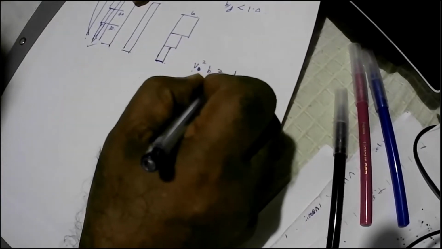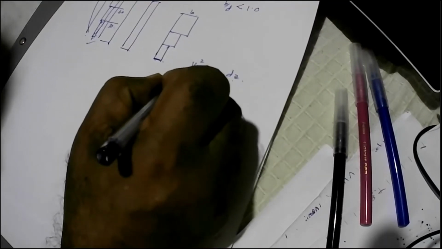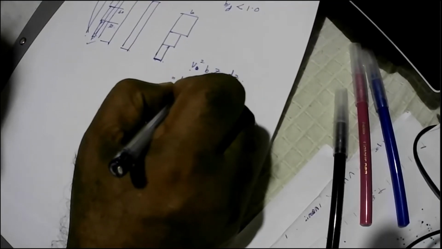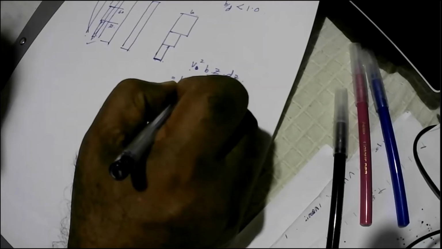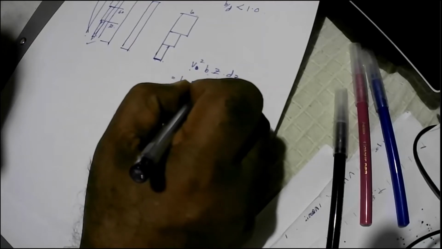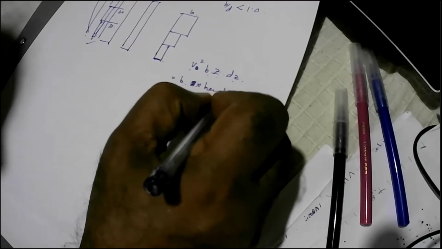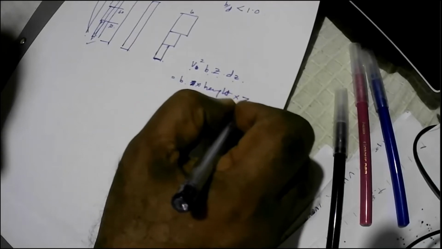So we can say B Z dz is equal to B times the corresponding height multiplied by Z bar, the distance to the centroid.